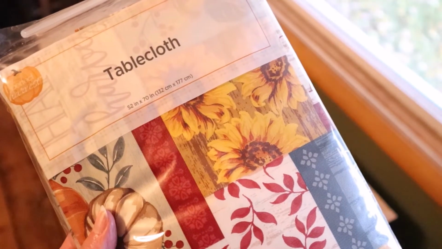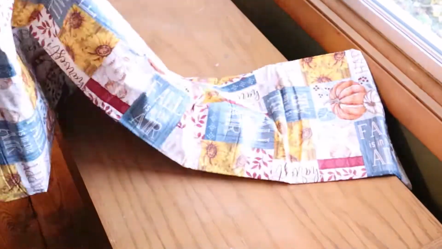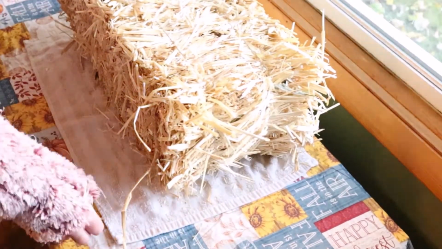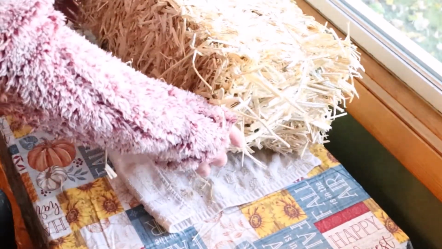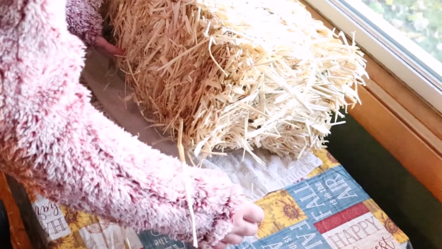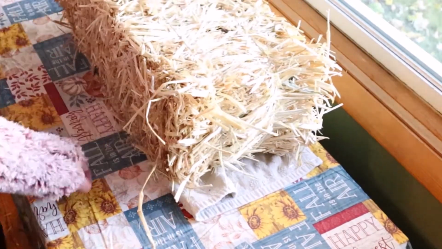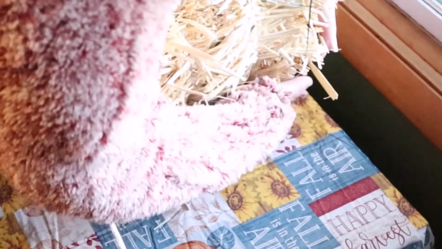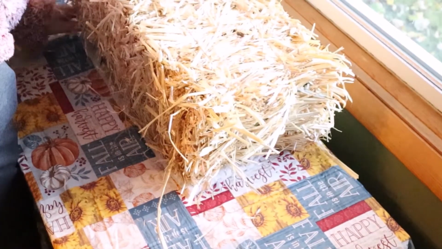Now it's time to create the fall display. First, I put on the tablecloth. Next, I am putting on a hay bale. This hay bale was extremely messy. I think half of it fell off when I took it out of the bag. I had to sweep up my kitchen, my front room, and I even took it outside and shook it off. I decided to put a towel underneath it to help contain any more hay that might fall off.